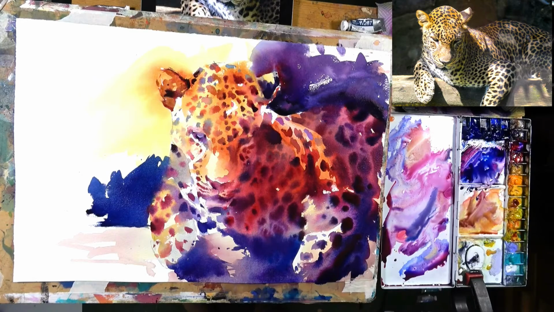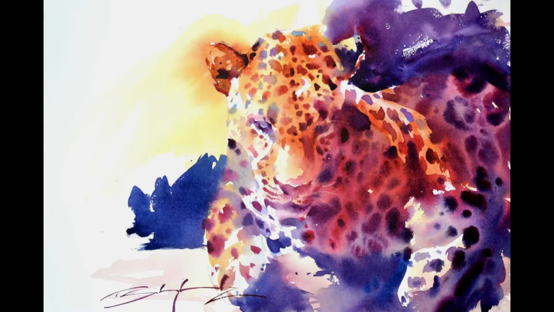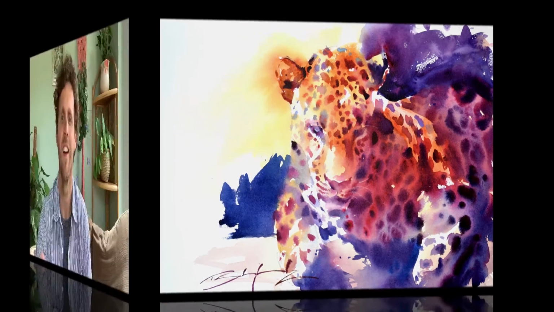I've not been so rigid here about the lights must only be warmer or the shadows must only be cooler or vice versa. I've just played around with colour temperature a little bit more. It doesn't always have to be so rigid, particularly with watercolour, where we can have a lot of fun and be very creative with it.